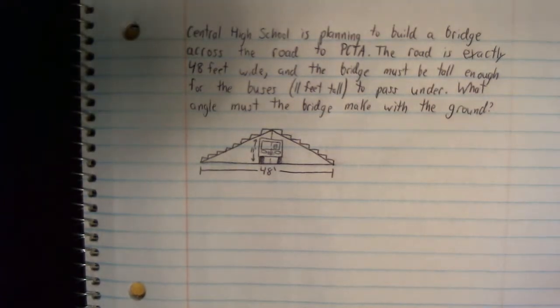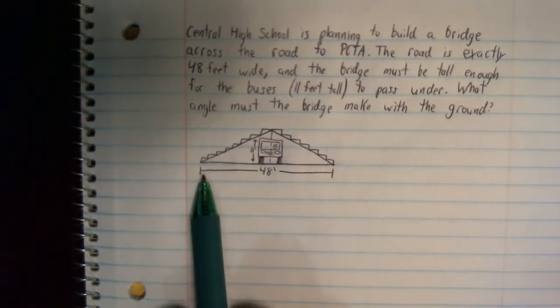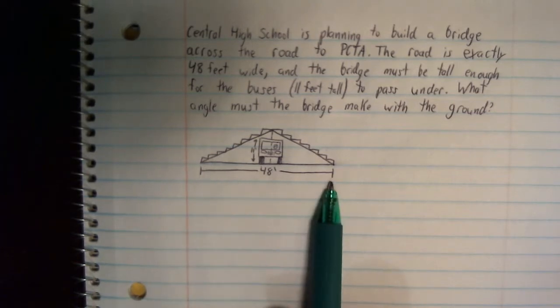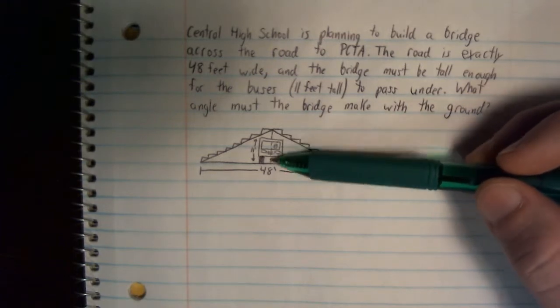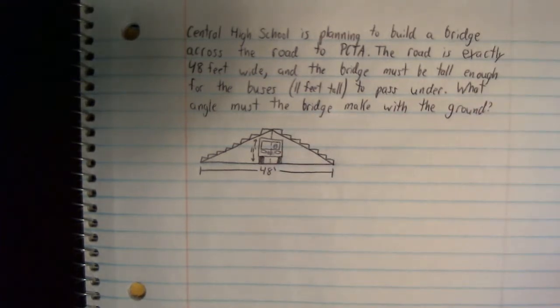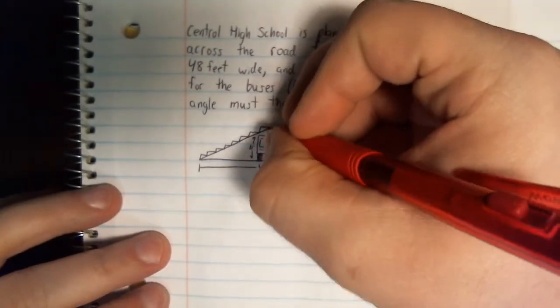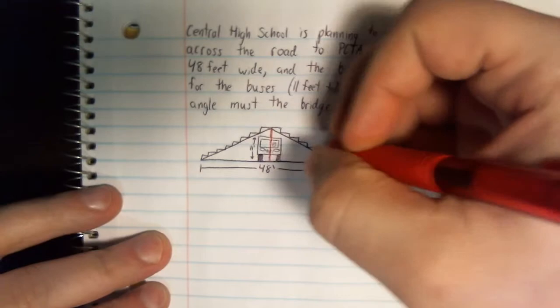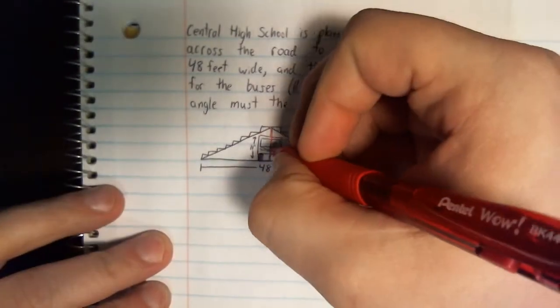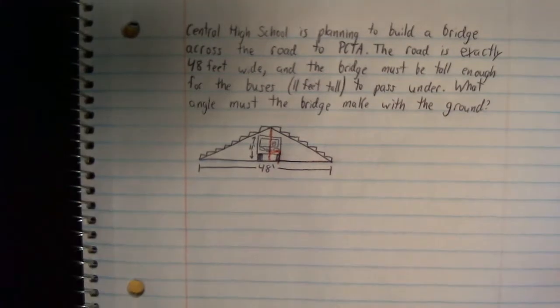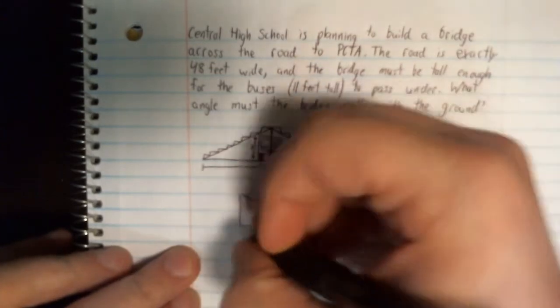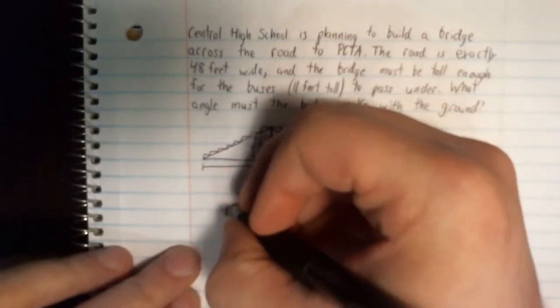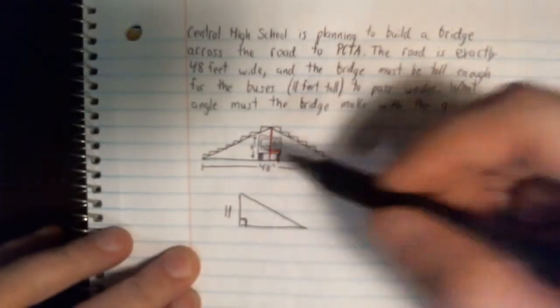Alright, well, I already drew a little picture for us, which sometimes they give us pictures to begin with. That's kind of cool. It's labeled as the road being 48 feet wide. We know that at the center it must be 11 feet tall. Now, what's nice about this is that we can see that really what we're working with here is two right triangles. So I'm going to redraw. I'm working with just one. I'm only going to work with this one side. So here's my 90. I know that this has to be 11 feet tall because they already told us that here.